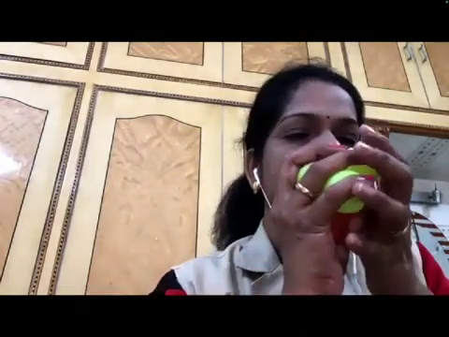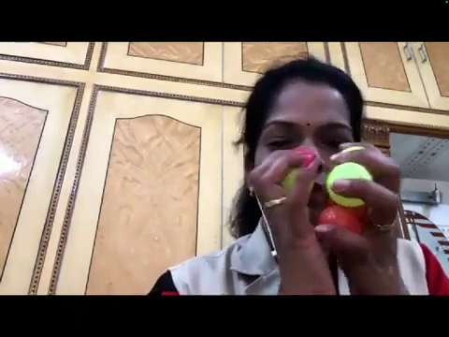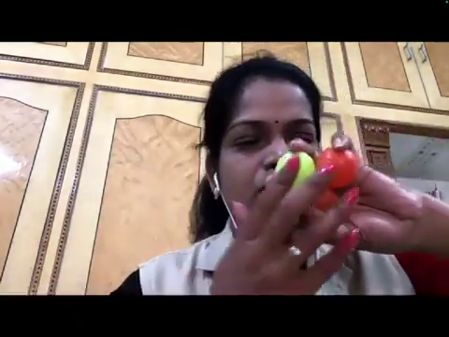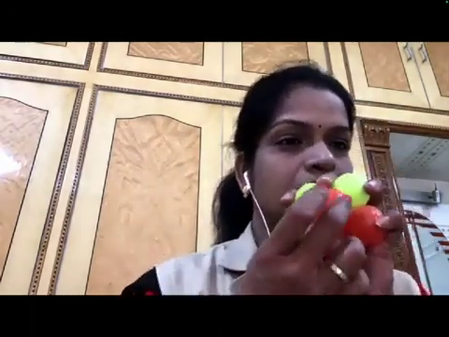If I take out this yellow ball, the situation will be like this. See, previously it was there. I removed that. 1 yellow behind also, I removed.